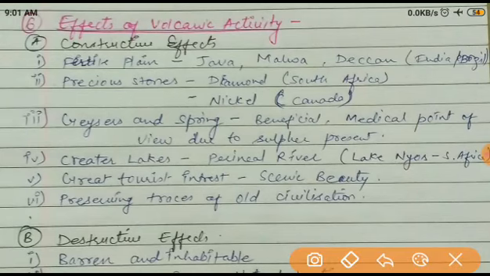Now, effects of volcanic activities. Remember, there are always positive and negative effects. Everything has both, even you are sometimes positive, sometimes negative. It is the nature of nature. The same goes for the volcano. Let me make one more thing clear: volcano, earthquake, flood, we think these are disasters. That is not quite right. Actually, it is a process of nature to balance the earth.